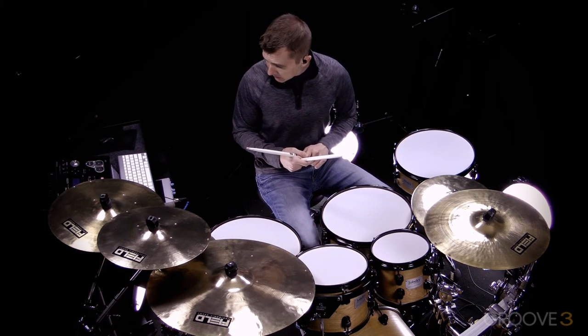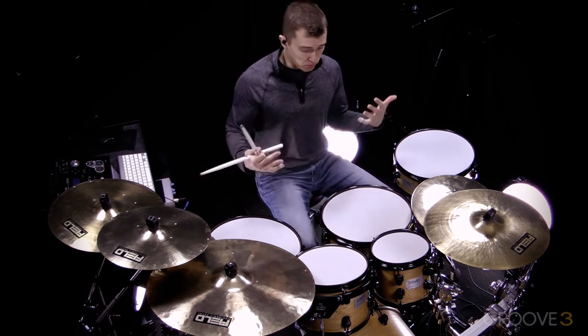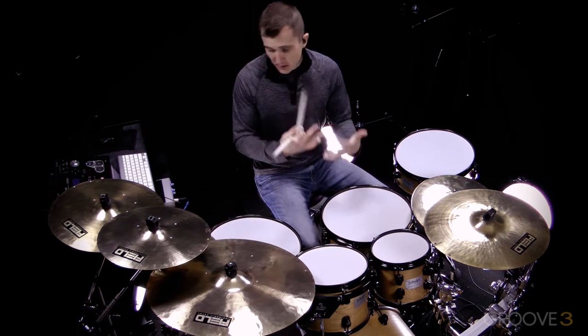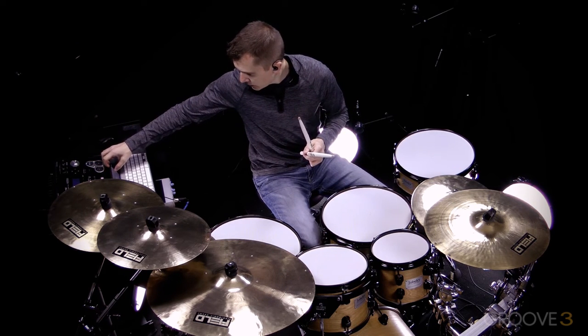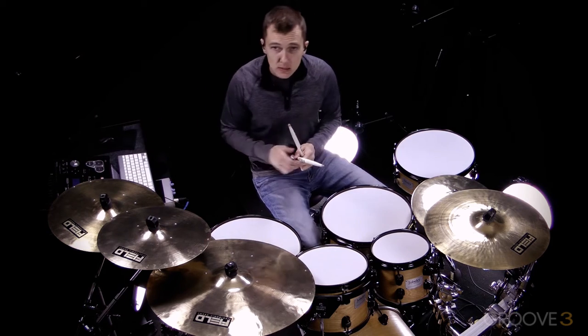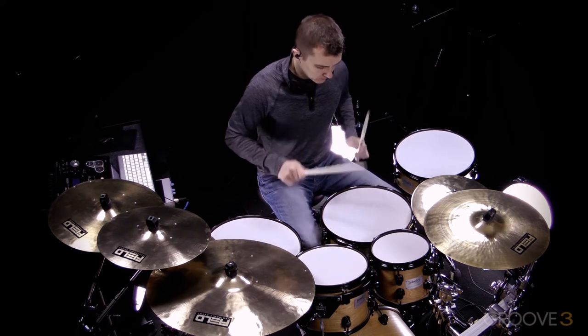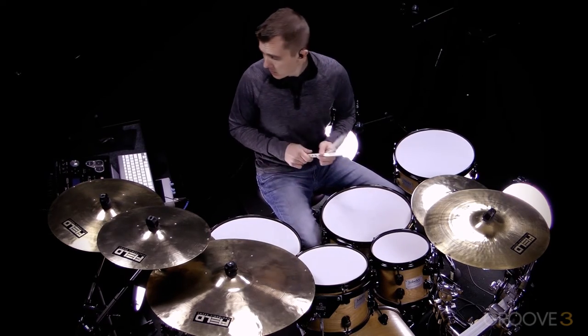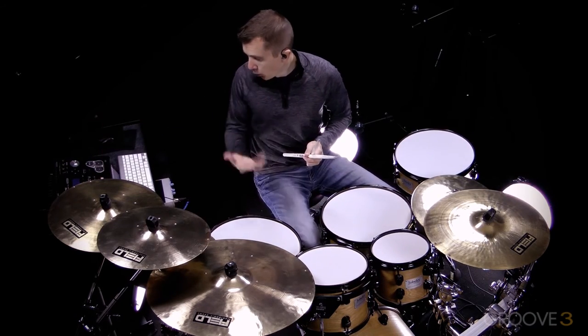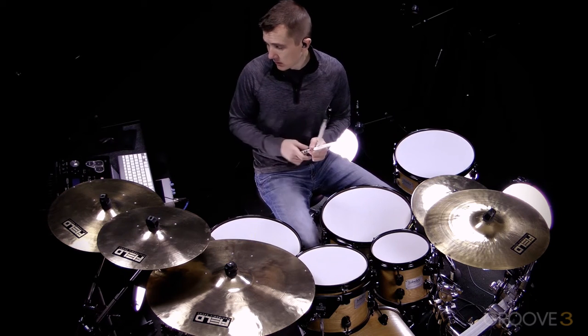Exercise 3C, we're going to use dynamic rhythms or mixed rhythms. So we're mixing different rhythmic patterns. We're going to use the same pattern that we used in exercise 2D, which was, all right, but we're going to voice it around the drums a little bit differently here.